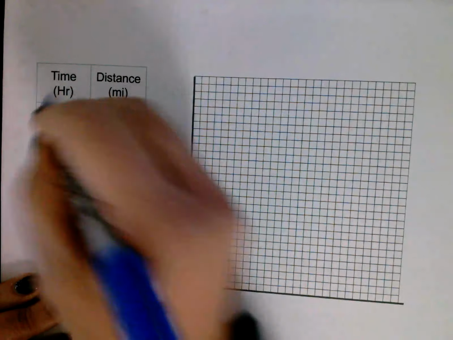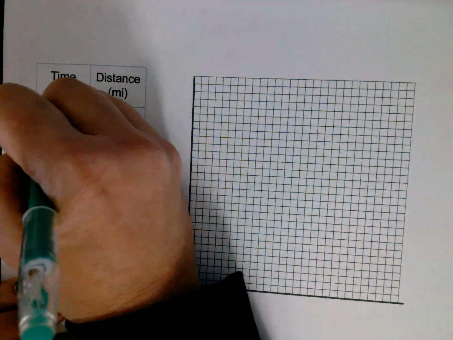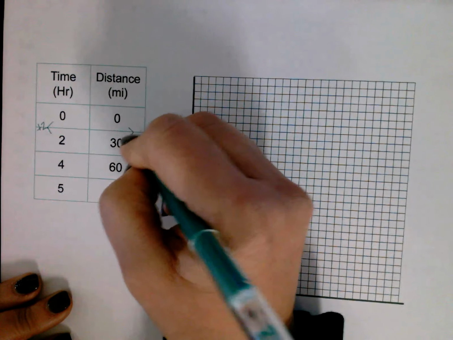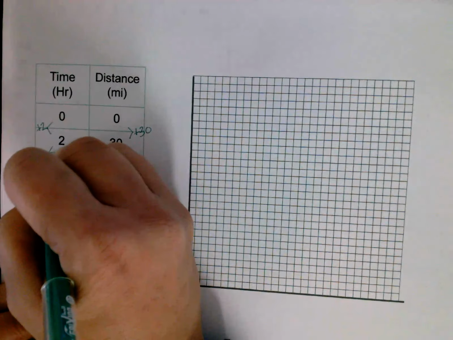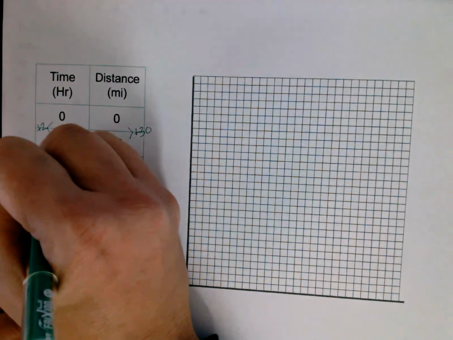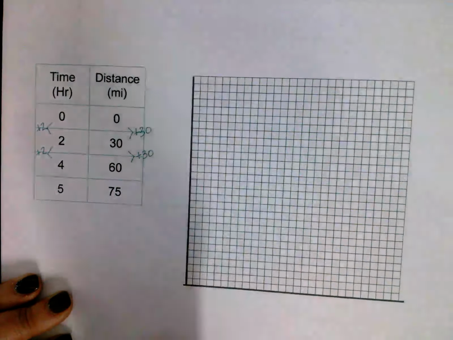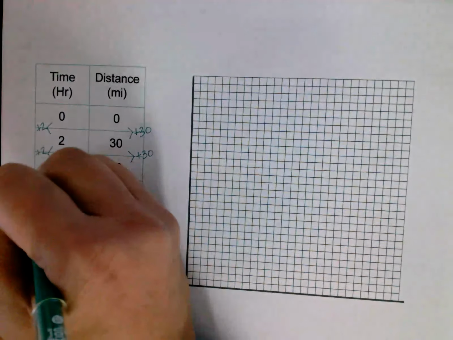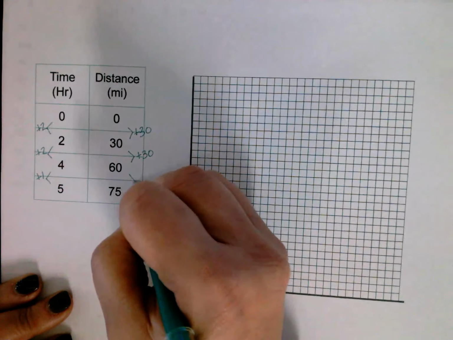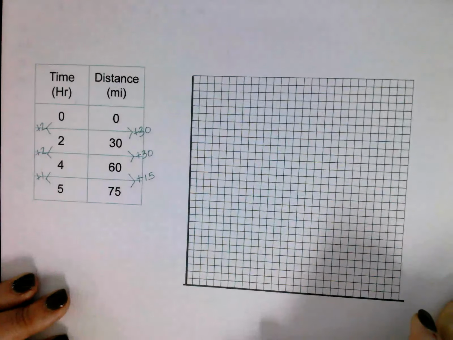What we know is to go from here to here, we add 2. Here to here is plus 30. Here to here, another plus 2. Here to here was a change of plus 30. Here we have a plus 1. Here to here we have a plus 15.